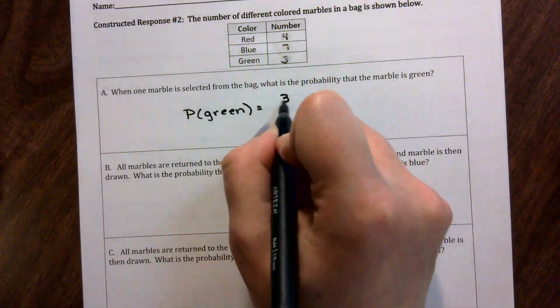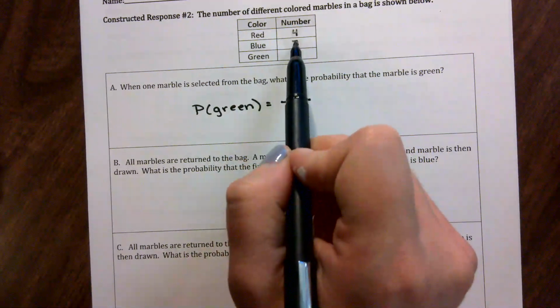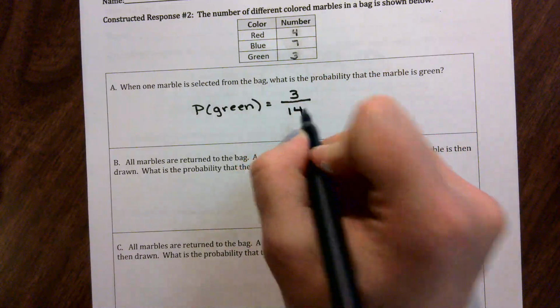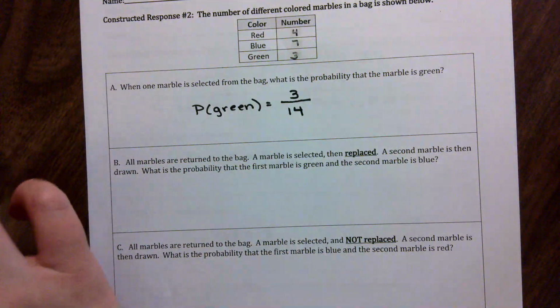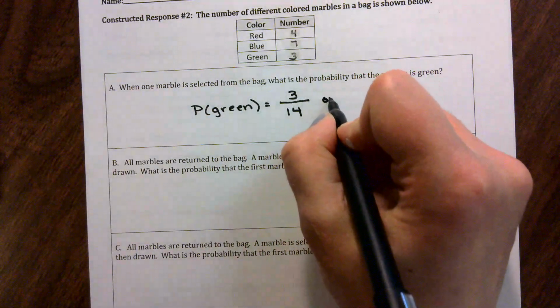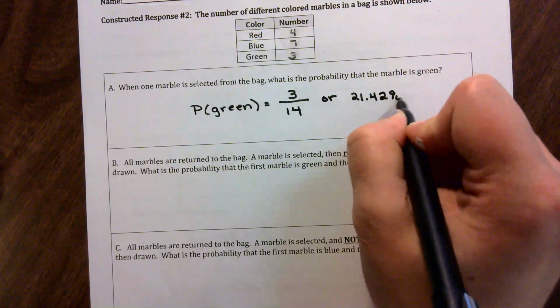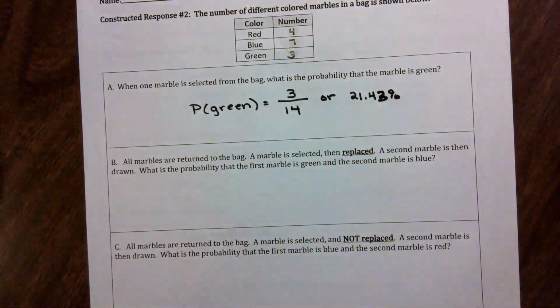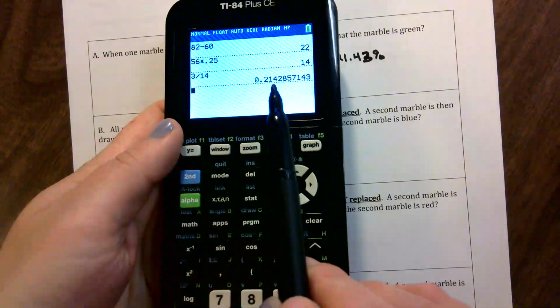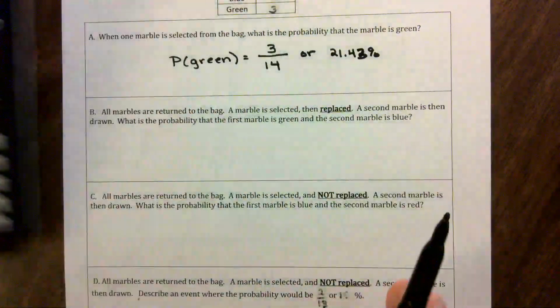So that's 3 out of how many? 14. 3 divided by 14. So it's 21.42%. It should be 0.43. Okay, because it's 0.21 to the right, 21.43, because the 8 rounds it up.